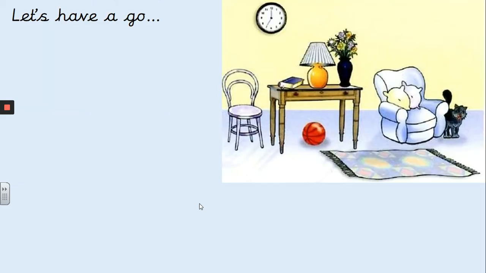So let's have a go. Here's a picture with lots of different objects that we can talk about, lots of nouns here. So we've got the chair, the table, the ball, the book, the lamp, the vase, the clock, the cushions, the chair, the cat, and the rug. So your first little task is to work with me on this one. Let's think of some sentences we can write about this picture.